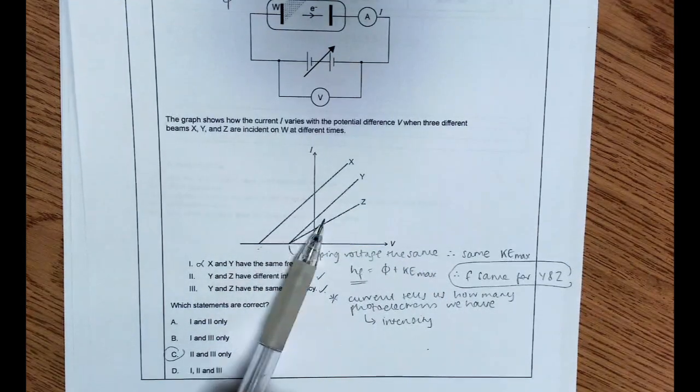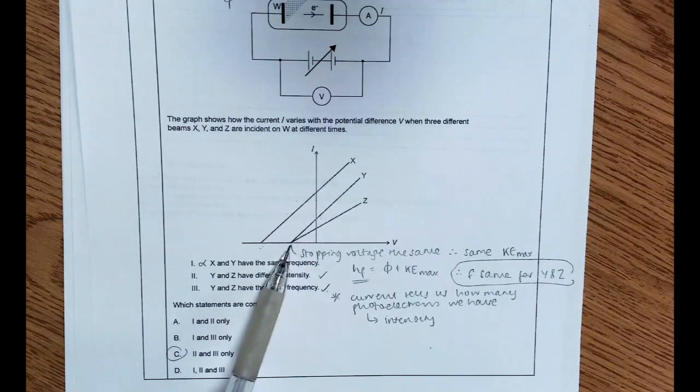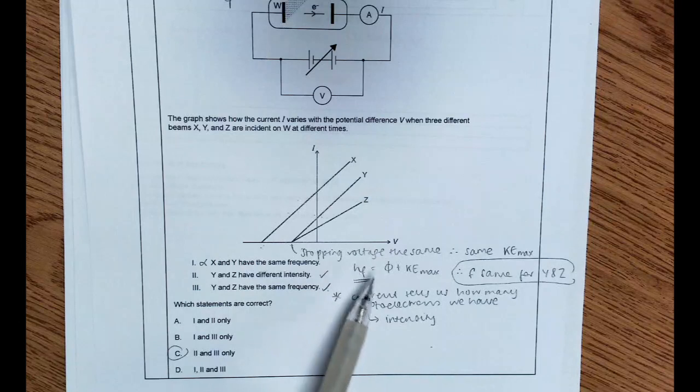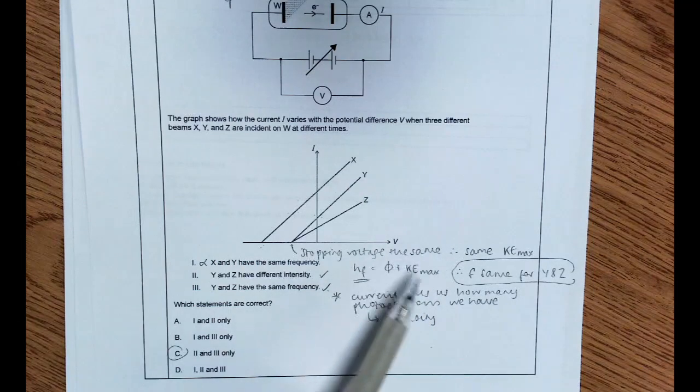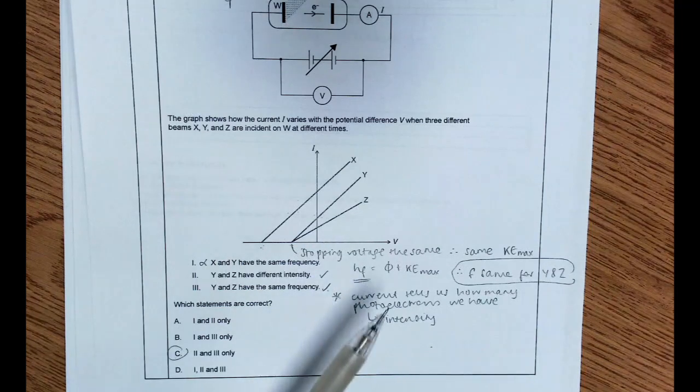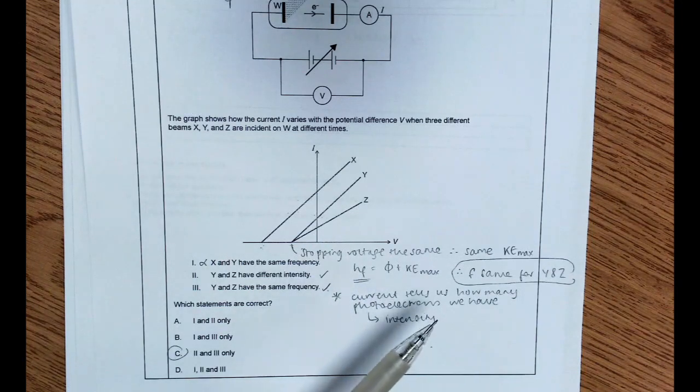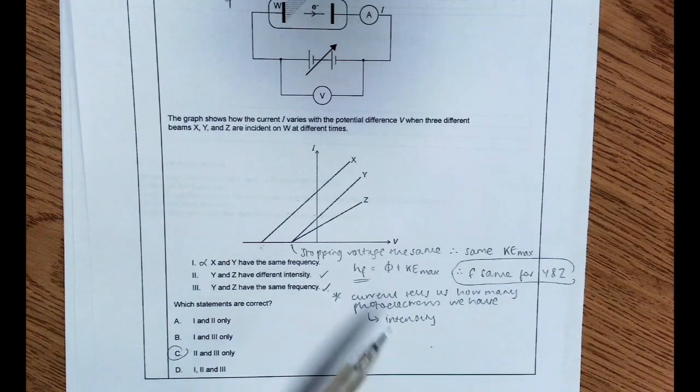X and Y clearly don't have the same frequency because they have different stopping potential values, so therefore hf is not going to be the same because KE max is not the same. Now, the current value at a particular voltage tells us how many photoelectrons are being emitted.